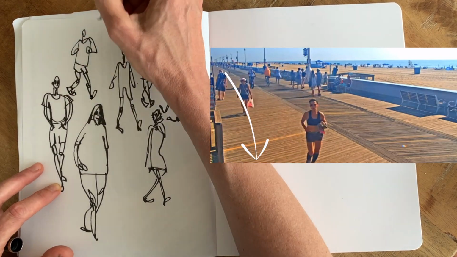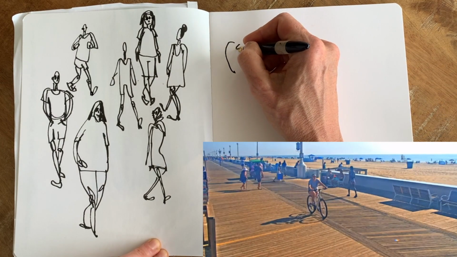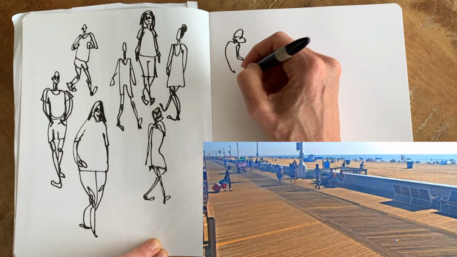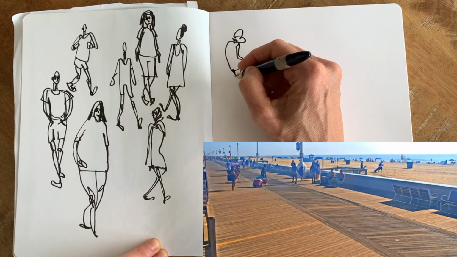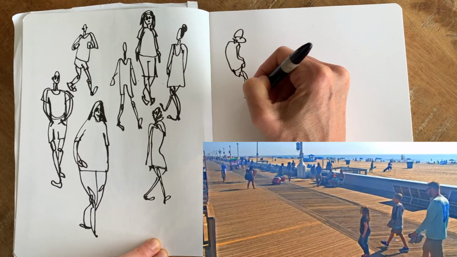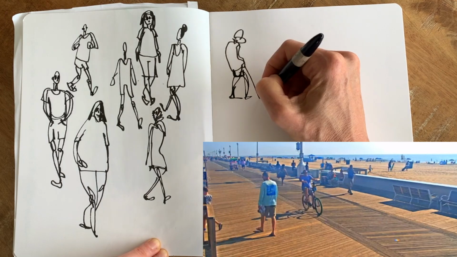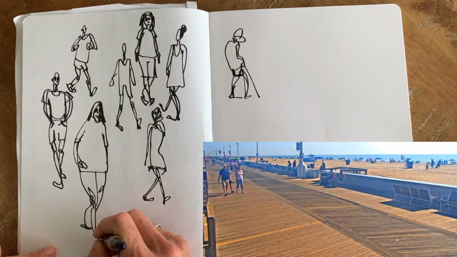There's a runner. I can now finish, or at least do another part of my runner there in the left corner of my sketchbook. There's this lady crossing the boardwalk, and she has a very interesting posture. So always when you notice someone's posture, try to emphasize it and even exaggerate, because even when you exaggerate, you're still being careful. At least I find that in my practice.